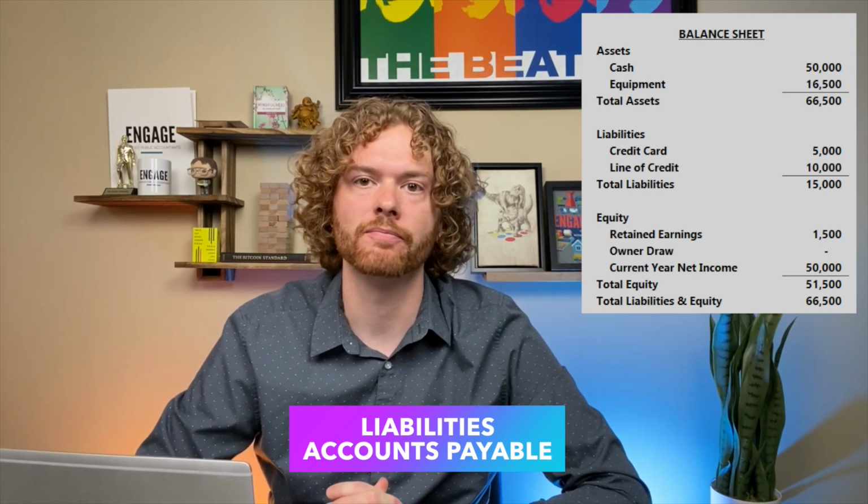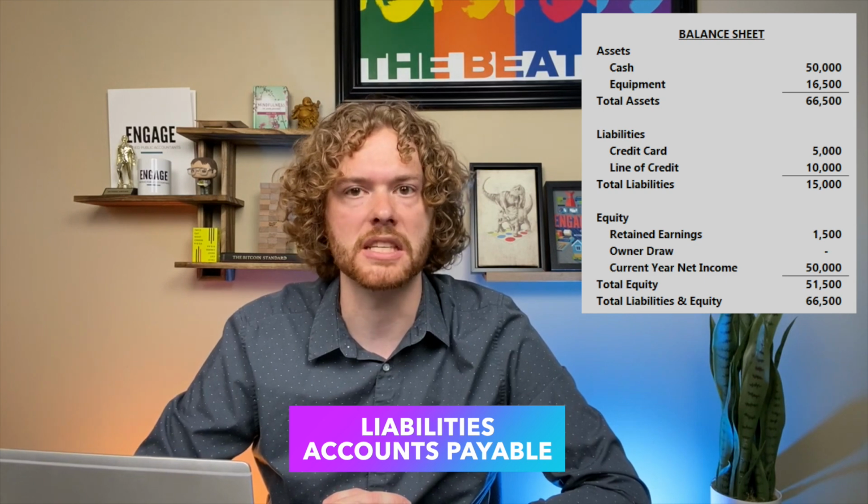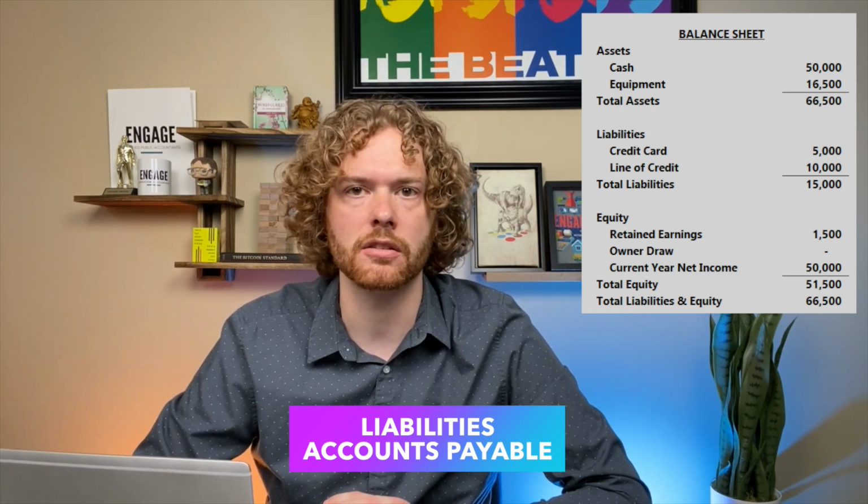If you're a cash basis taxpayer, you don't need to have an accounts payable balance on your balance sheet. However, if you're an accrual basis taxpayer, you need to enter every single invoice that you receive as a bill to report at any given time what the business still needs to pay its vendors.